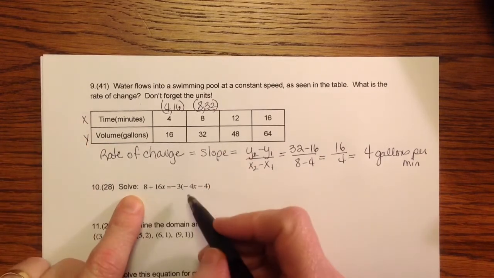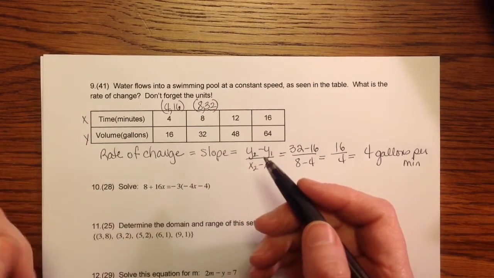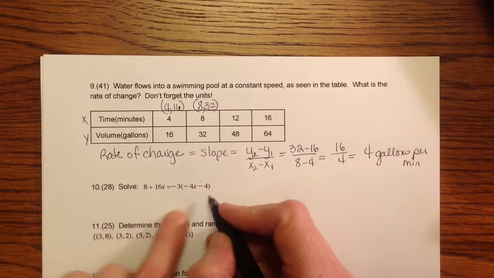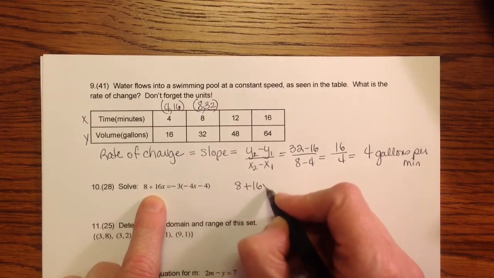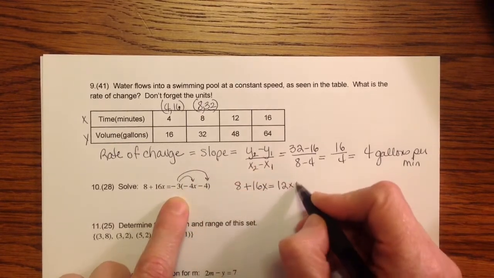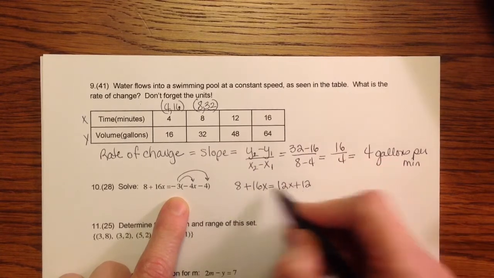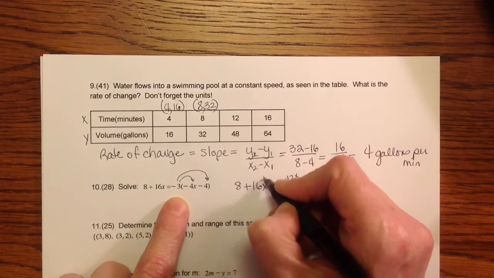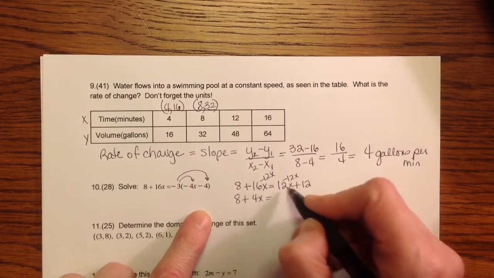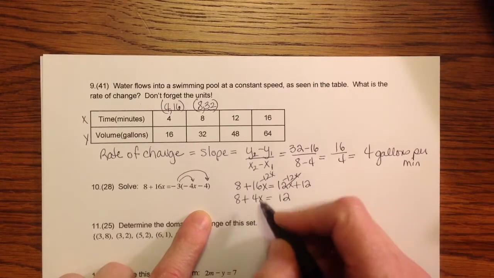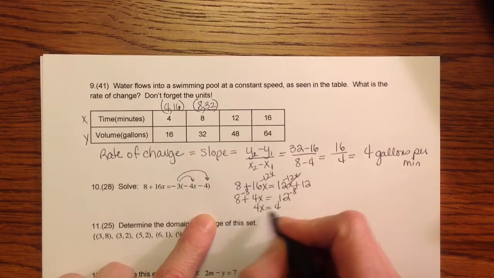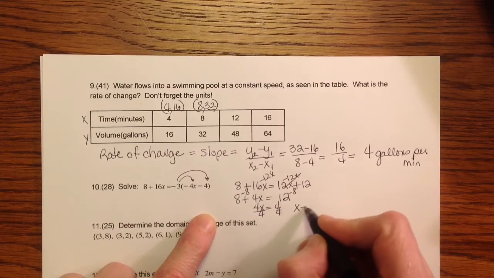Number 10, we're going to solve for x. This goes back to when we've done all kinds of equations. We need to distribute this -3, so I'm going to do it over here. I've got 8 plus 16x is equal to 12x, distributing that -3 plus 12. Now, I like to get my x's together first. I'm going to move one of the 12x. So I've got 8 plus 4x equals 12. I like my variable on the left, so I'm trying to get x by itself. And I get 4x is equal to 4. To get x by itself, we'll divide by 4 and get x equals 1.